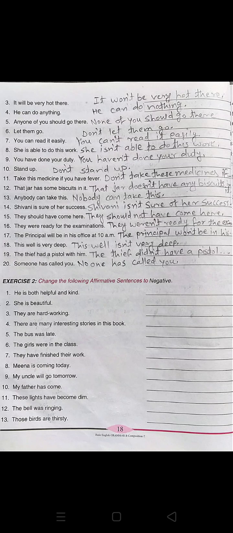That jar has some biscuits in it. That jar doesn't have any biscuits in it. Why is any used here? Because when we are writing a negative sentence, some is not used. Okay. In the affirmative, some is used. But when we are changing it into negative, we have to use any, because we are expressing a negative meaning. Okay, that jar doesn't have any biscuits in it. Anybody can do it. Nobody can take, anybody can take this. What will become? Nobody can take this.